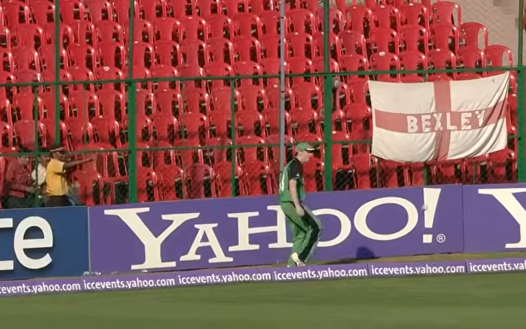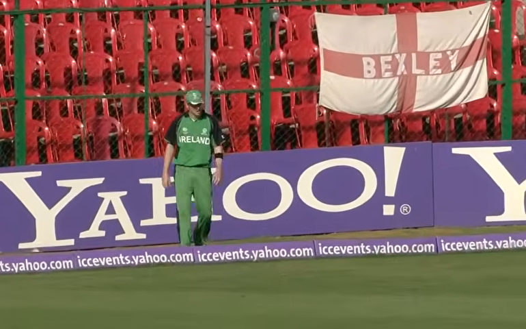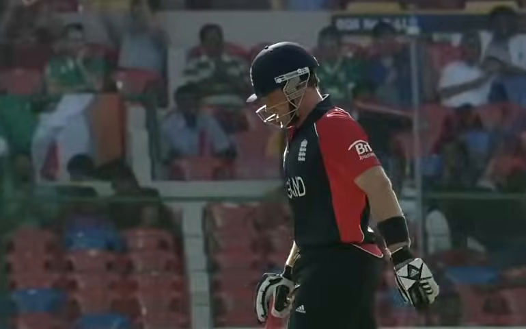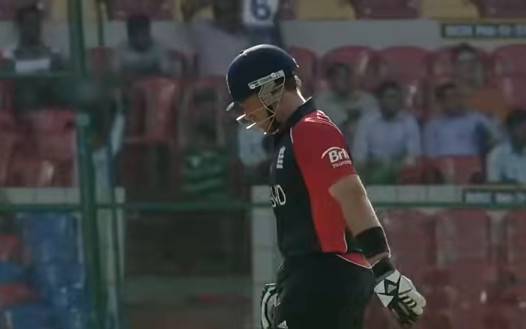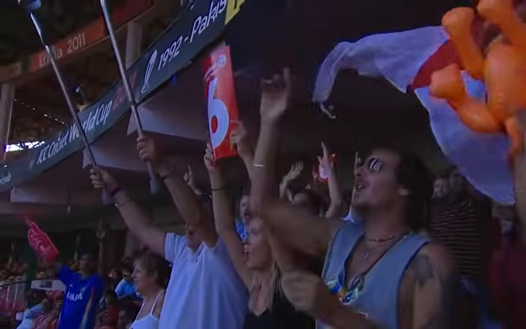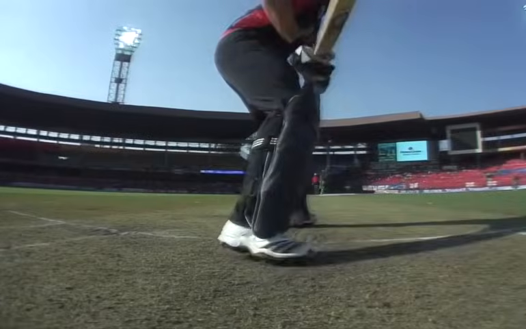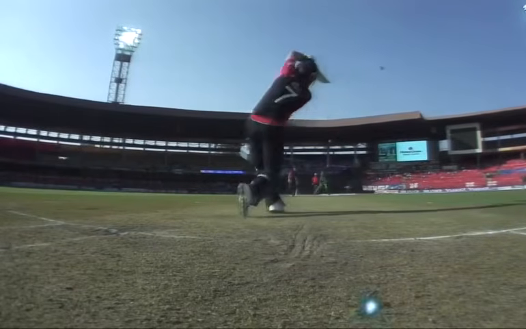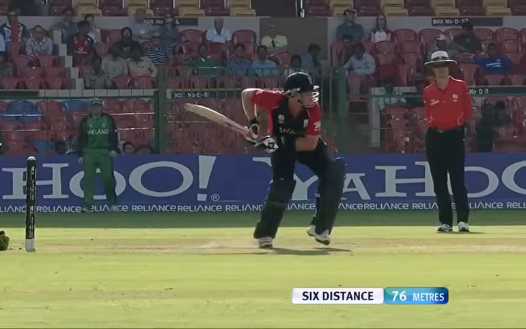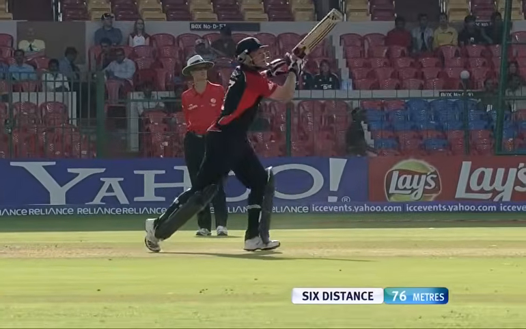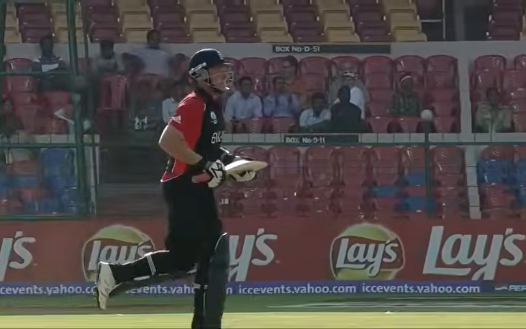Timed that so sweetly. Bell is beautiful at chipping the ball. Well, he just went through it a little bit more and timed it so well. Classic batting from a beautiful player against spin. Look at that, doesn't try and overhit it. It's not a massive ground, 76 metres. He really is a good player.